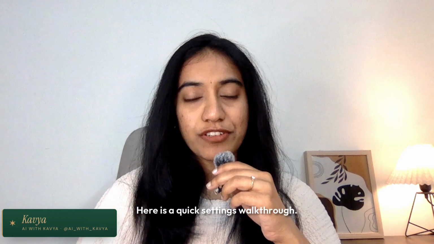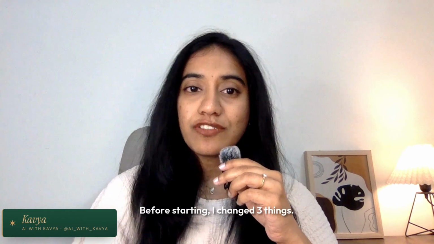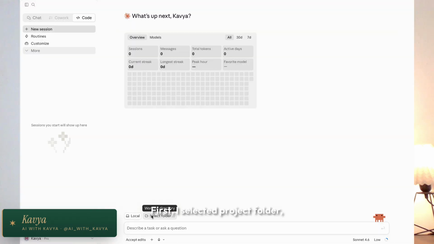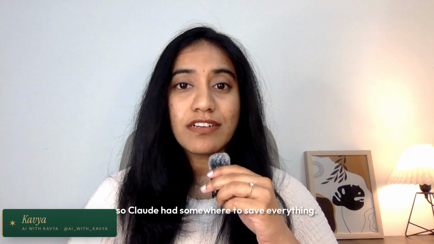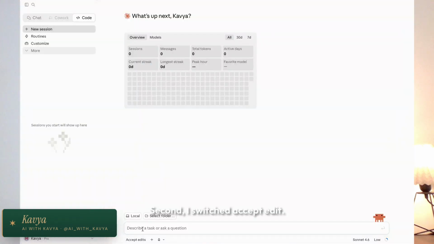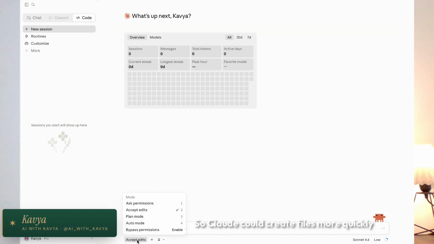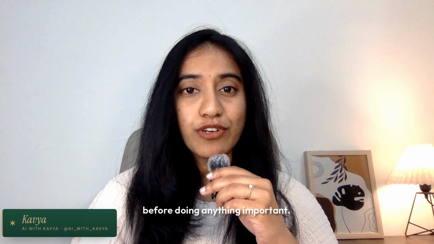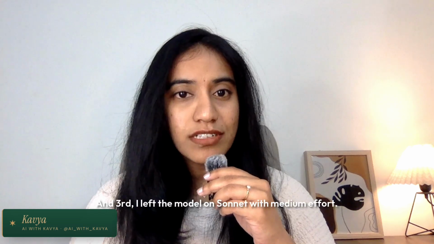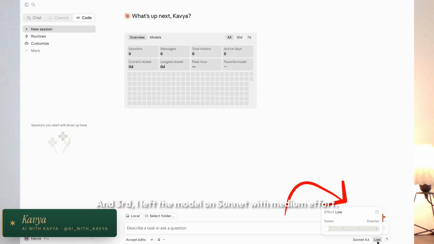Here is a quick settings walkthrough. Before starting, I changed three things. First, I selected a project folder so Claude had somewhere to save everything. Second, I switched to accept edits so Claude could create files more quickly while still asking permission before doing anything important. And third, I left the model on Sonnet with medium effort. Simple. Then I hit enter.